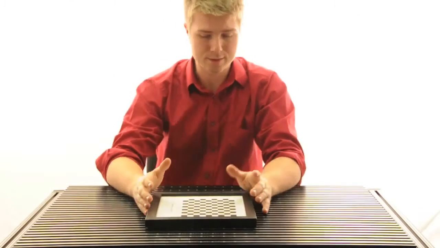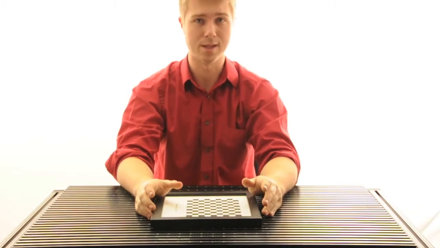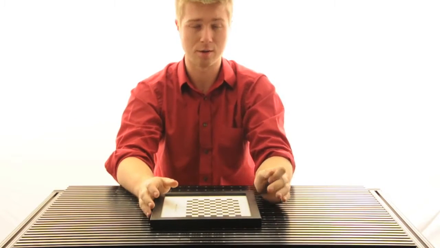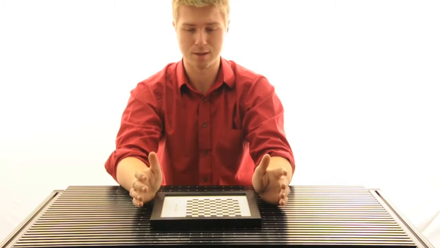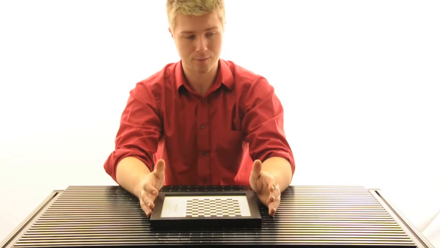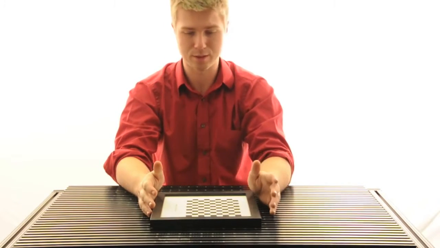Hello. Today we're going to take a look at calibrating the HDI Advance scanning systems. Before we start doing that process, I would like to take a little bit of time to talk to you about how this process works and the basic procedure that we'll be using to do this.